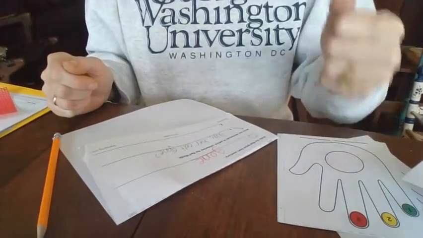Okay, second sentence. The red ball was gone. The red ball was gone. Ready? Pound. The red ball was gone.